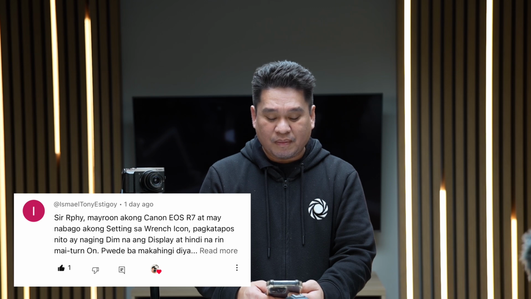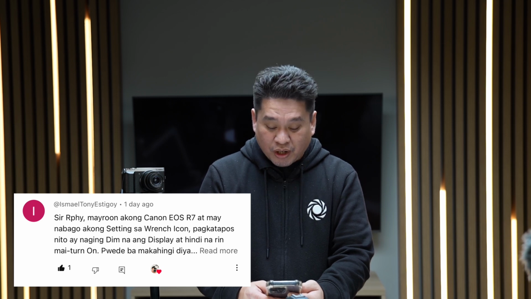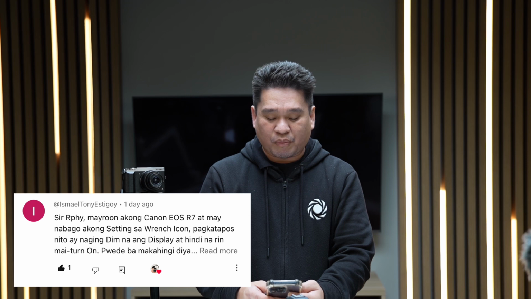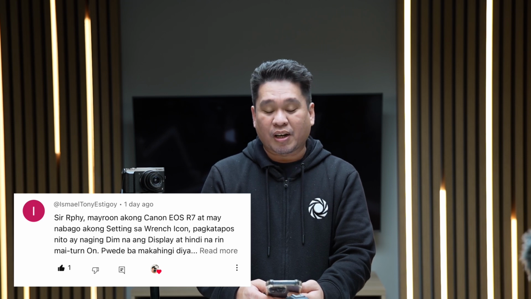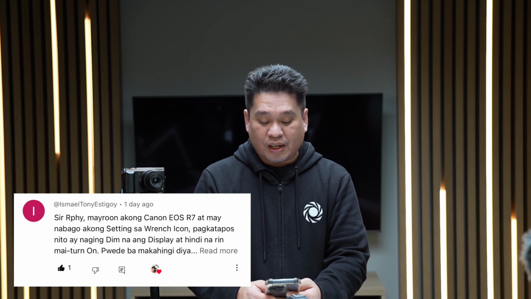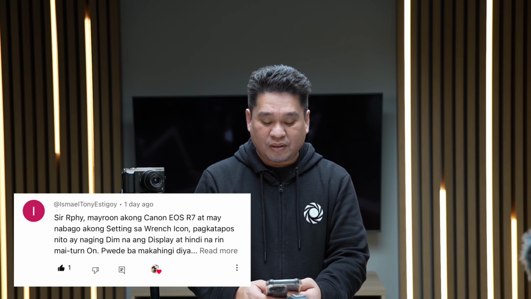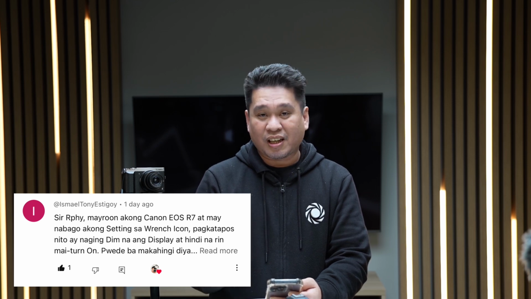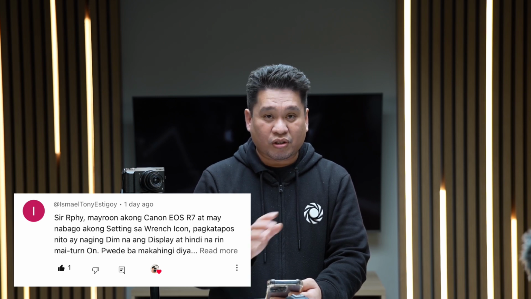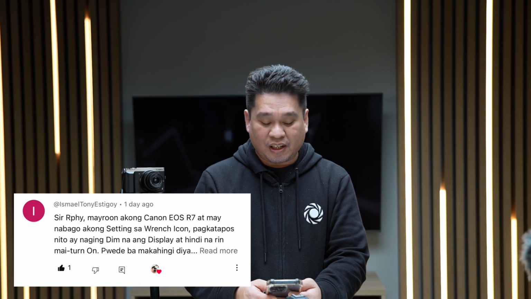Afterwards, the display became dim and it can no longer be turned on. Can I ask my fellow photographers what I can do to restore the normal operation of my camera's display or screen? So, yeah, it's Tagalog. He said that after he checked the range icon, the general settings, he lost the display of the camera; it is totally black and there's no LCD screen.